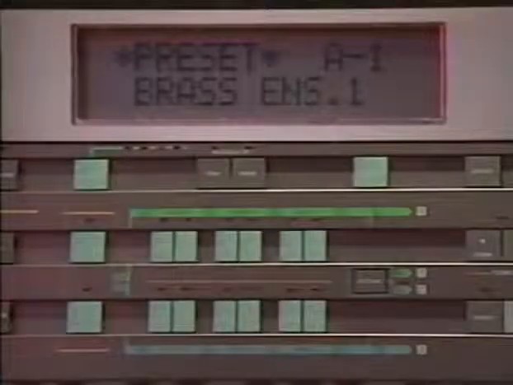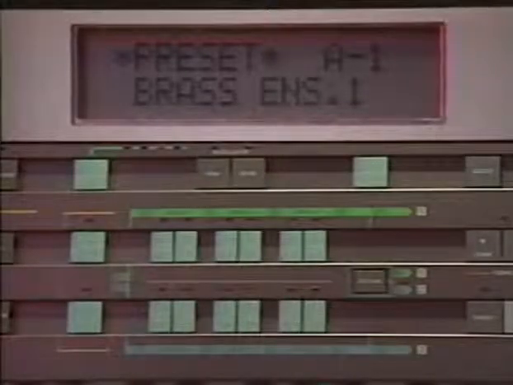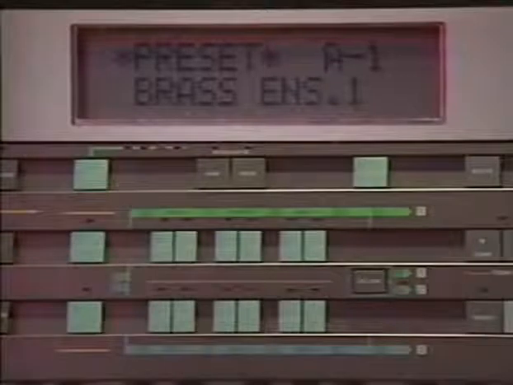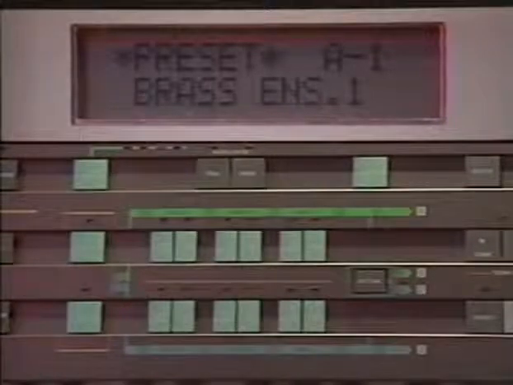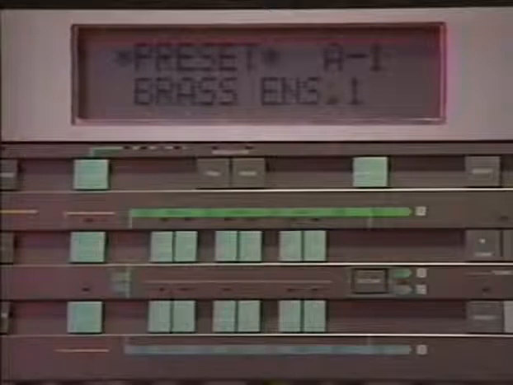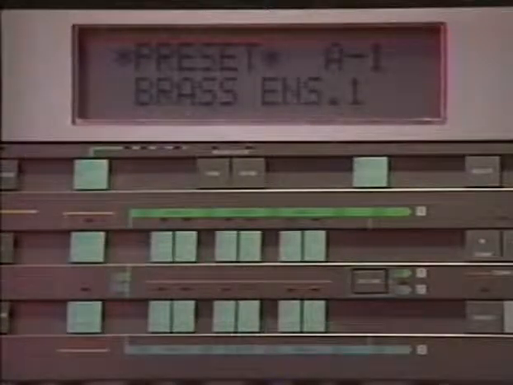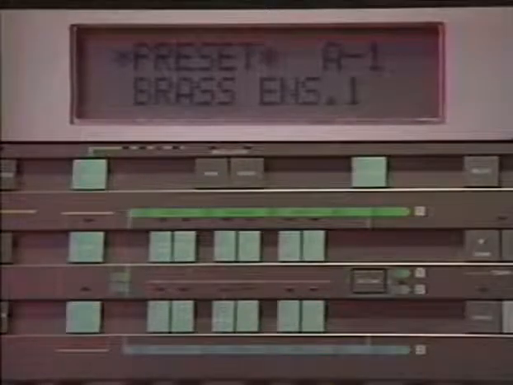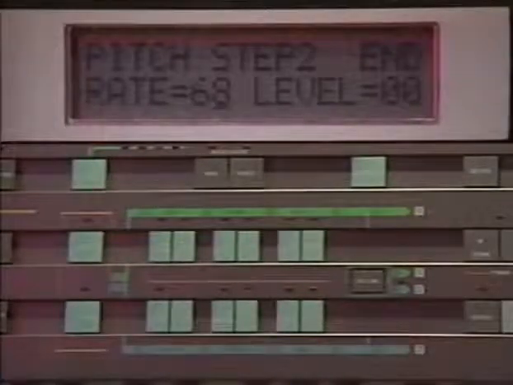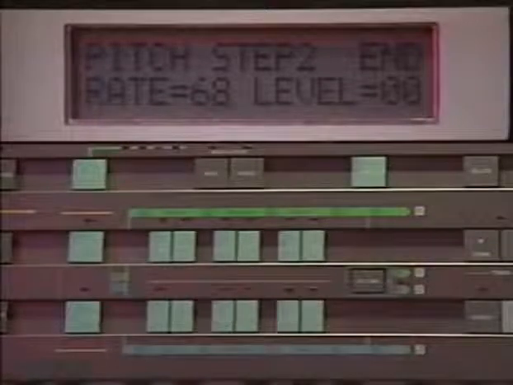Let's see if we can turn this brass envelope into some kind of synth tom-tom by using some noise, manipulating the pitch envelope, and changing the volume envelope. First, let's design a descending pitch envelope. We go into the pitch envelope and slow down the rate at which the pitch envelope moves from step 1 to step 2.